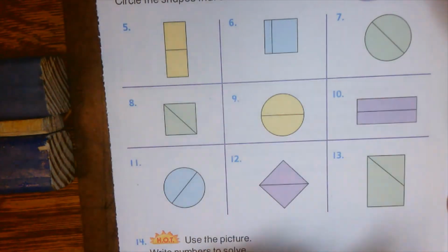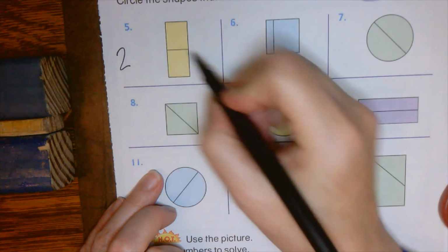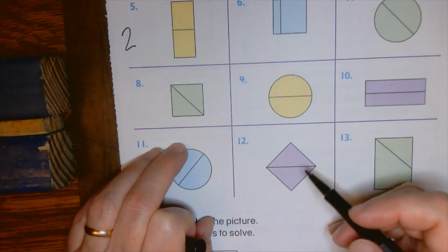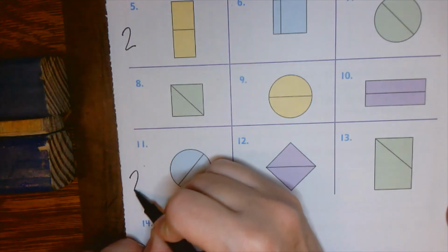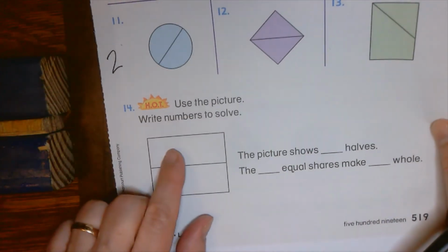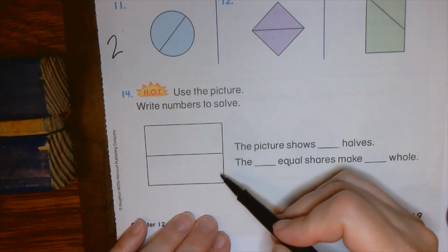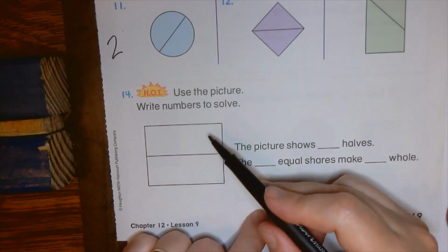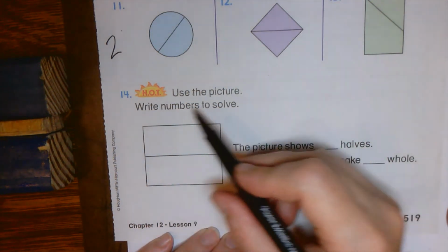Okay, circle the shapes that show halves. So guys, I'll show you in this row. In this row, there are 2 that show halves, right? It has to be equal shares, just like we did yesterday. In this row, there are 2 that have equal shares that are halves. Use the picture, write numbers to solve. The picture shows halves. Now, of course, it shows halves. How many halves does it show? How many equal shares make one whole? How many wholes do we have here?